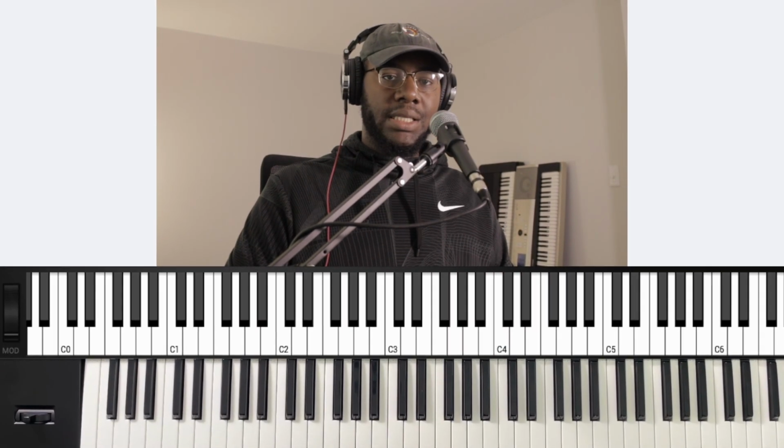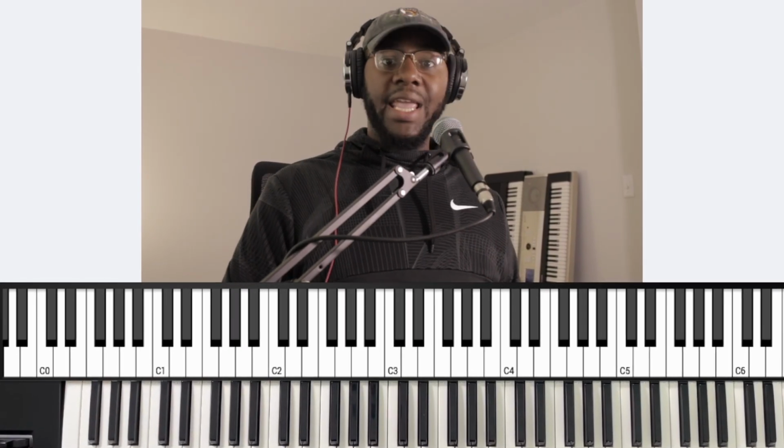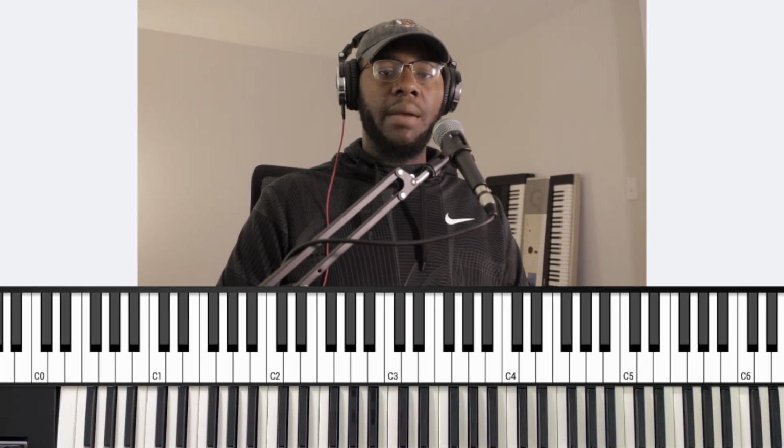So what I'm going to do here in a second is play our original sort of drop 2 voicing for the chord and then play it with the extensions added to the chord so that you can hear how much of a difference it's going to make in your playing.